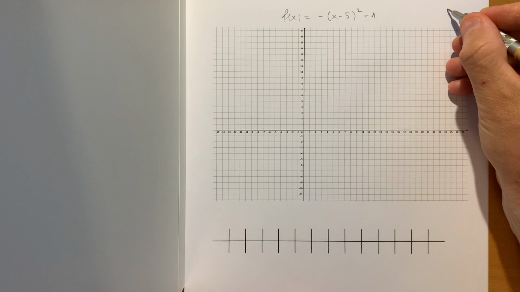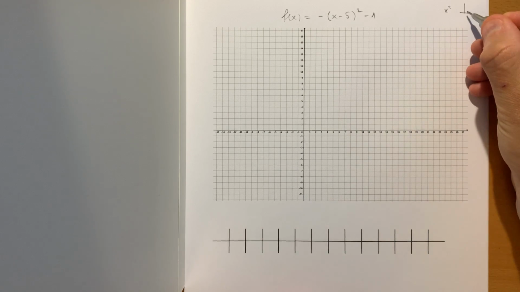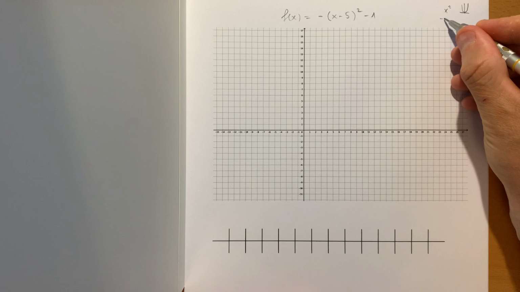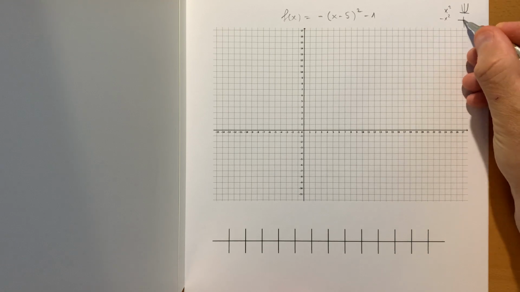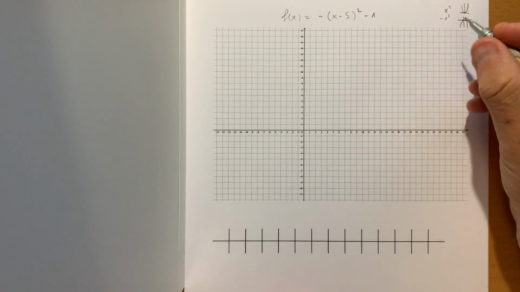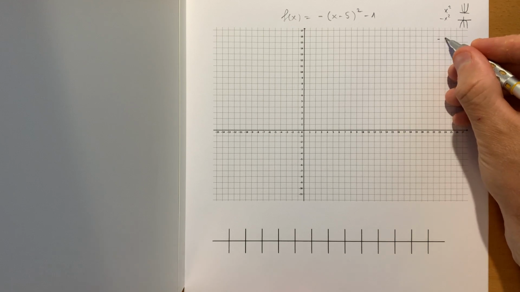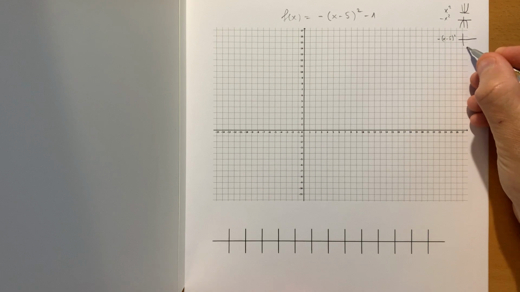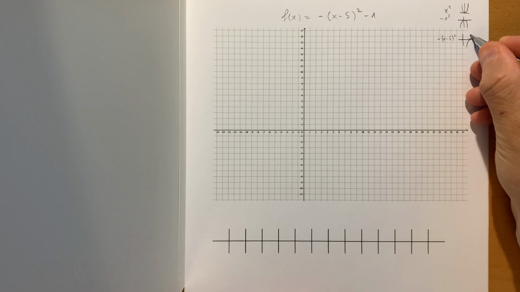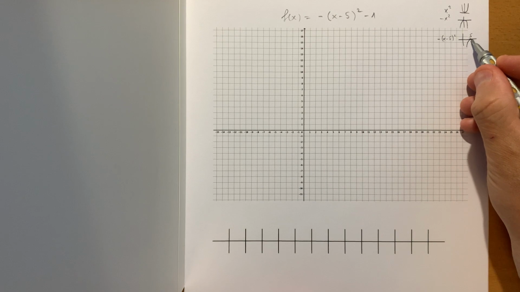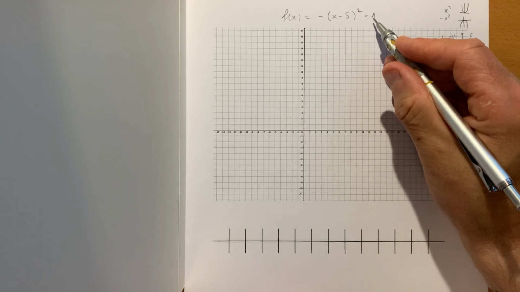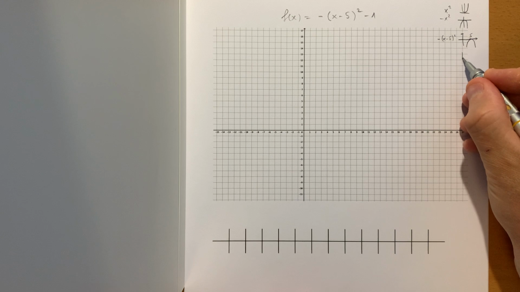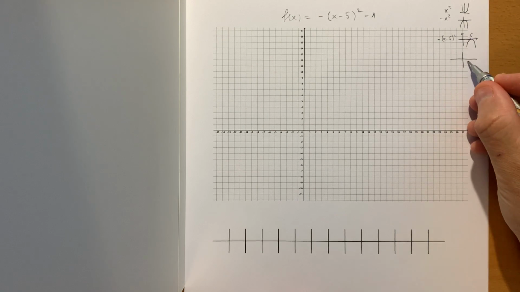Well, we all know x squared looks like this. Minus x squared looks like this. Now, minus (x minus 5) squared looks like this. It has its vertex at 5. And now the vertical translation, it will look like 5 to the right and 1 down. It will look somewhat like this.